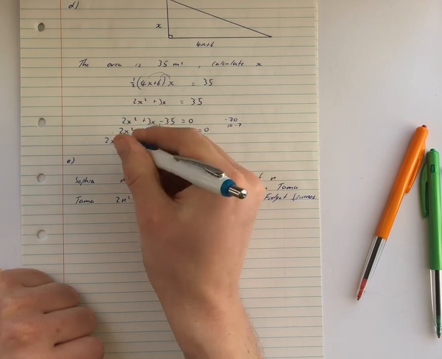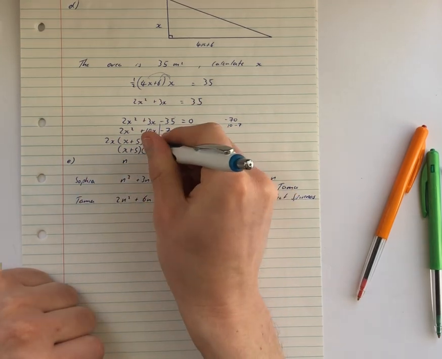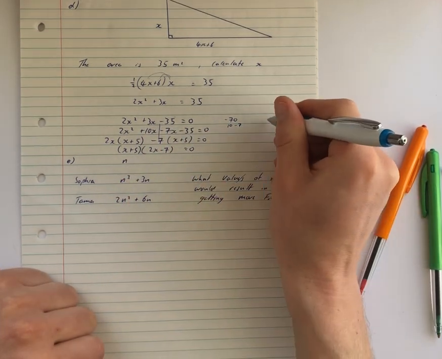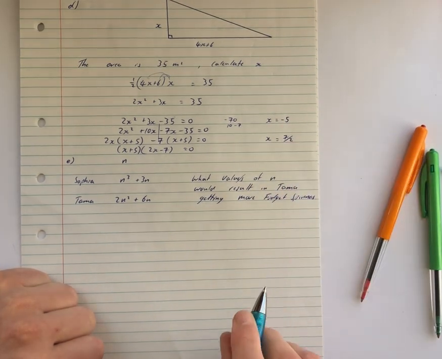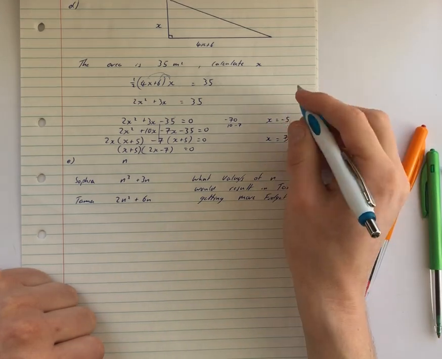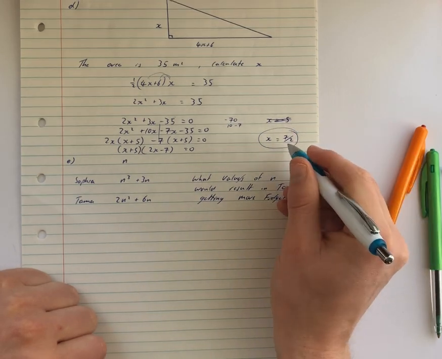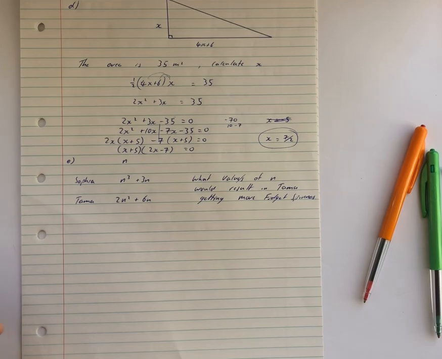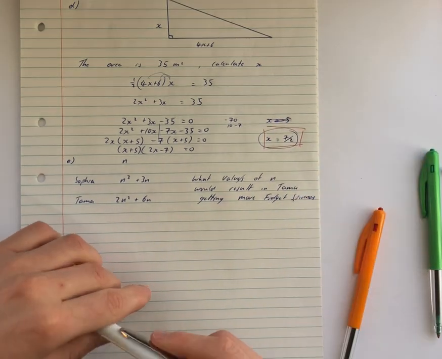There's one bracket, and there's my other bracket, 2x minus 7. So, obviously got two solutions, x equals negative 5, x equals 7 over 2. However, you can't have a negative length, so your solution is 7 over 2, or 3.5 centimetres. 3.5 metres for the context of this problem. I said I was putting a red box around my final answers.